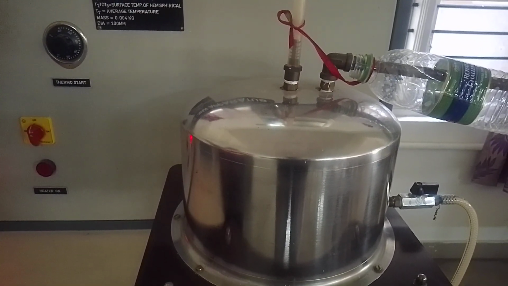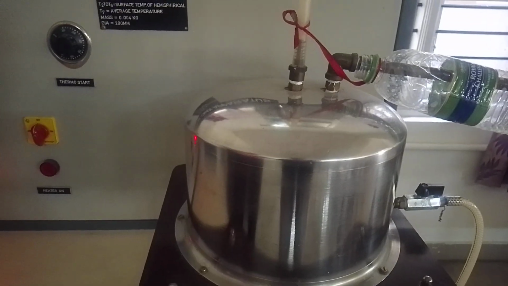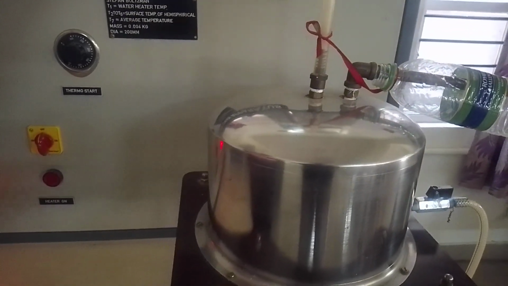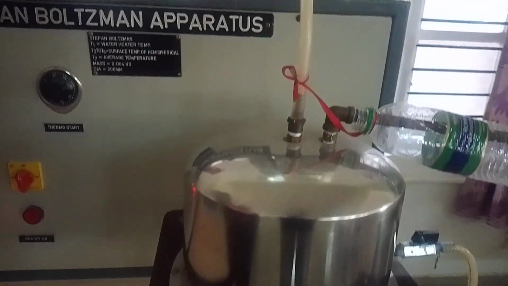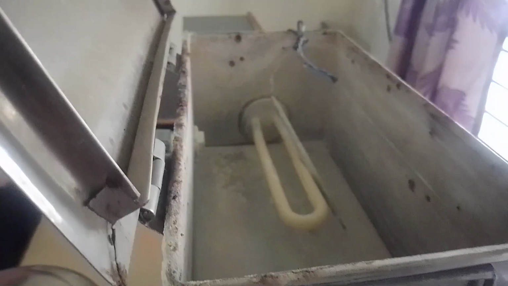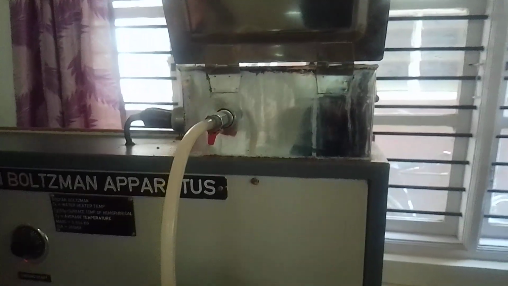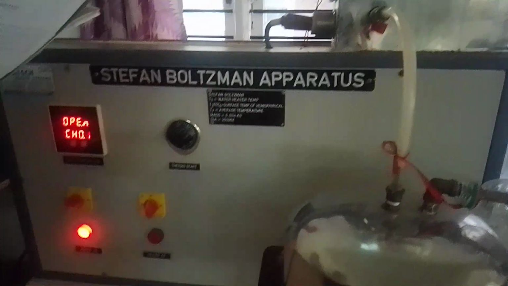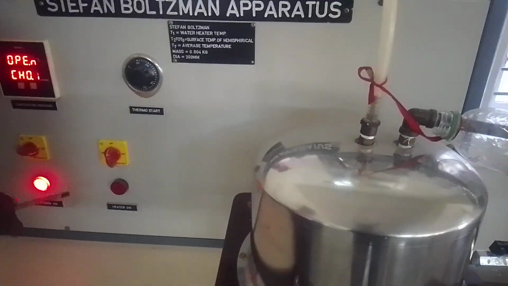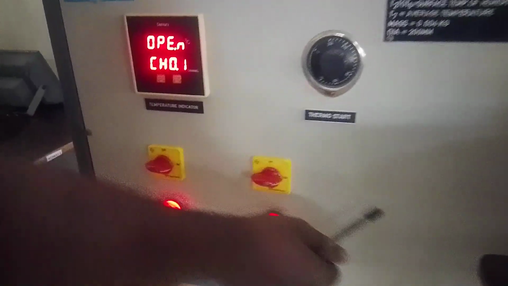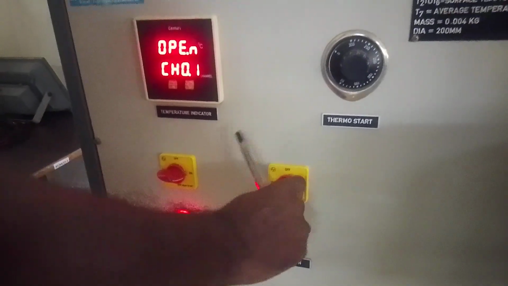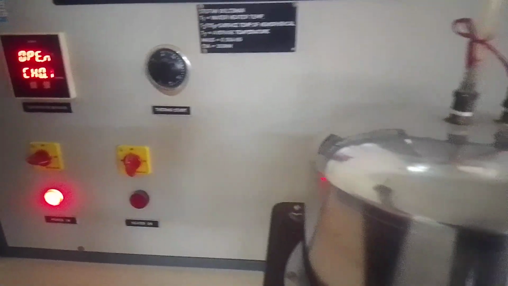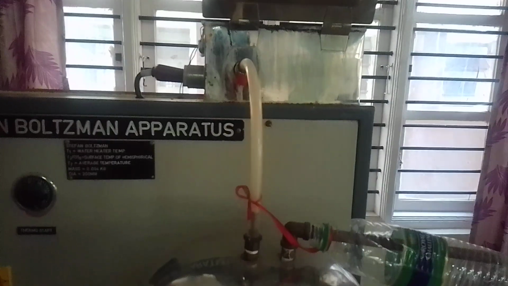Now let us find out how the procedure is carried out for conducting this experiment. Fill the water in the upper tank, then switch on the water heater. So we need to fill the water here in this tank. Switch on the water heater and allow the water into the enclosure. So for this we are going to turn on the heater. Once the water is filled, then you turn on the heater.